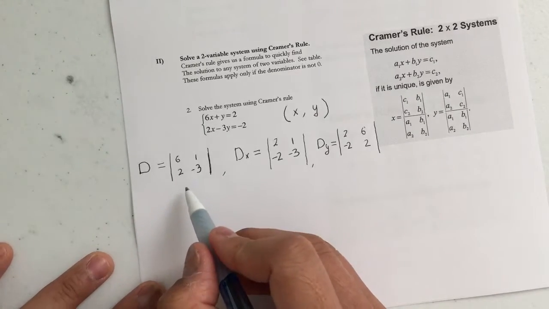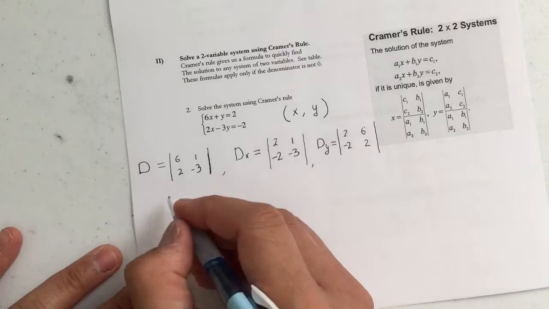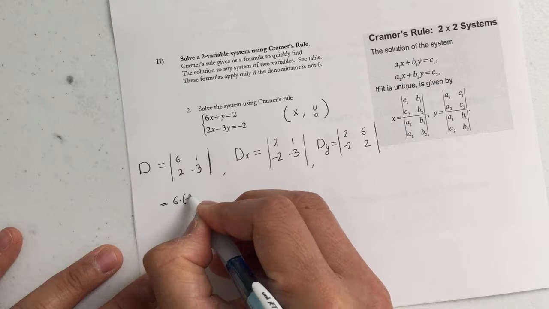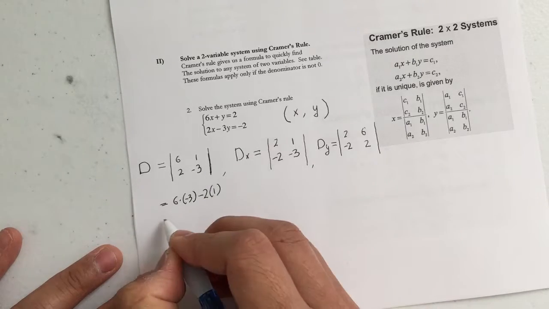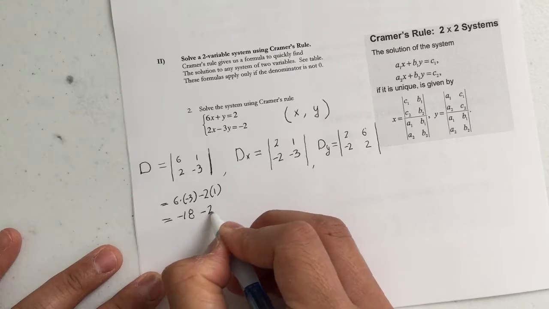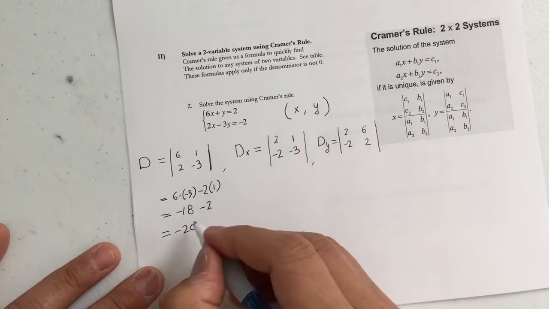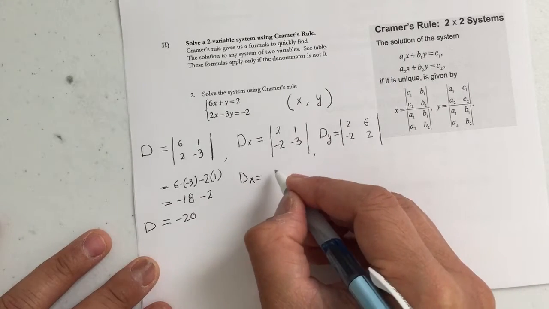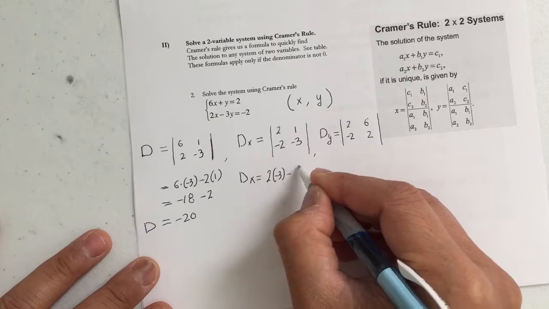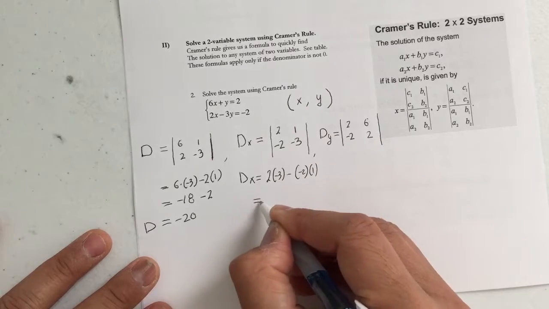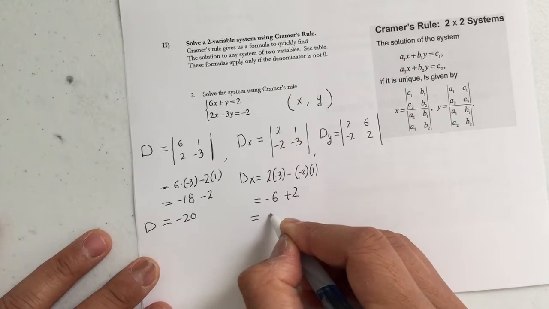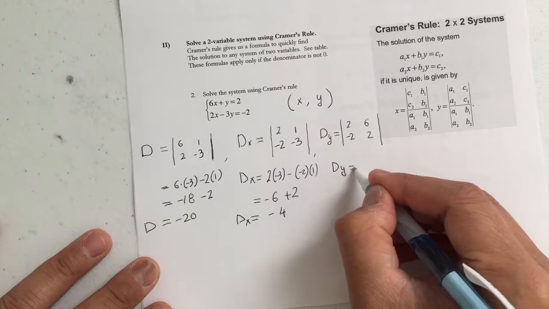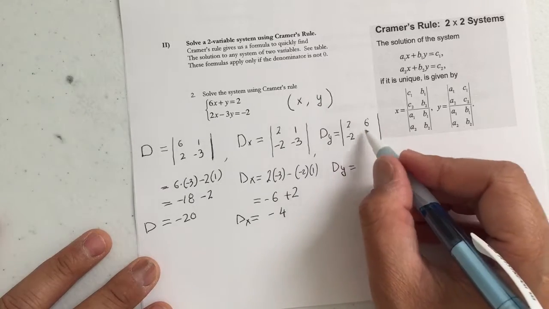We're going to find the value for each determinant. So the first one is multiplying the diagonals. And then subtracting them. Find the determinant for D sub x. Multiply their diagonals. And then subtracting them. Find the determinant for D sub y. Multiplying their diagonals.